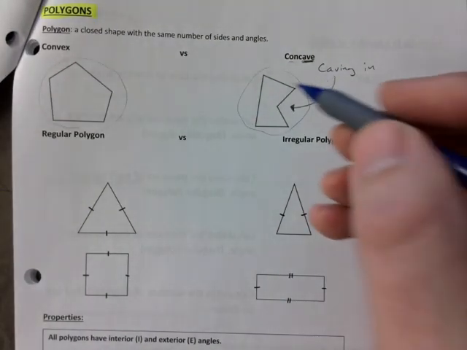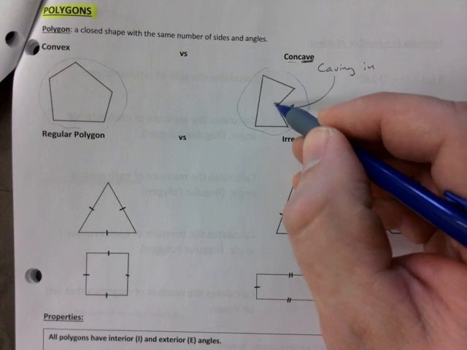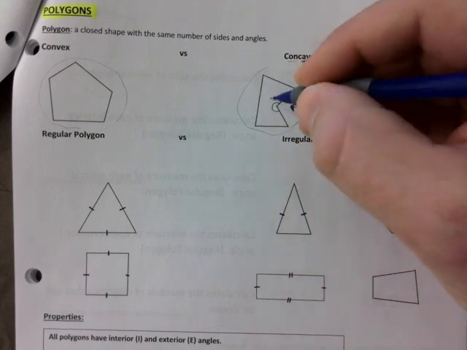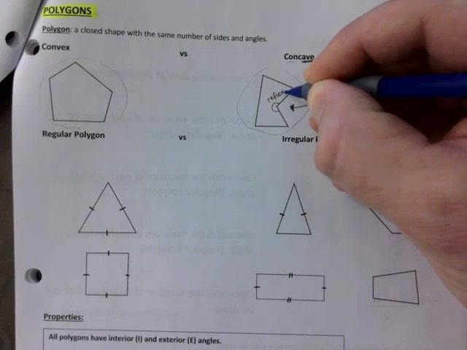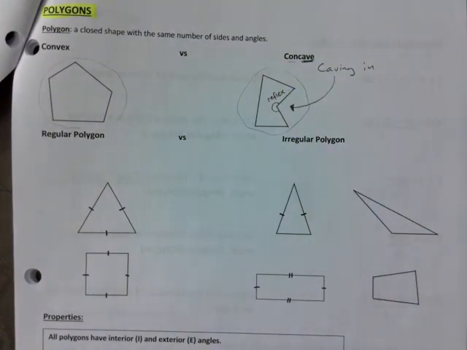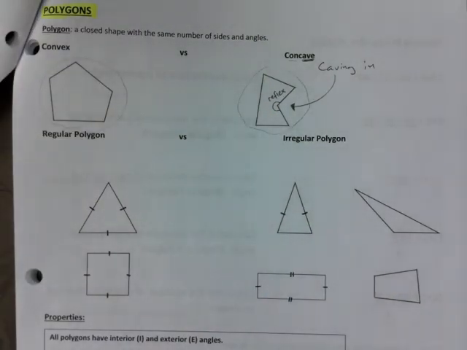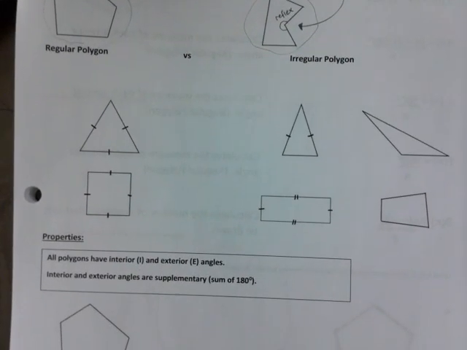So, sorry, another thing I should say, there's a reflex angle there, technically. Reflex is bigger than 180. That's what defines a concave. I like to say, hey, look, it's caving in, but really from the inside, you have a reflex angle on the inside. Regular polygon versus irregular.